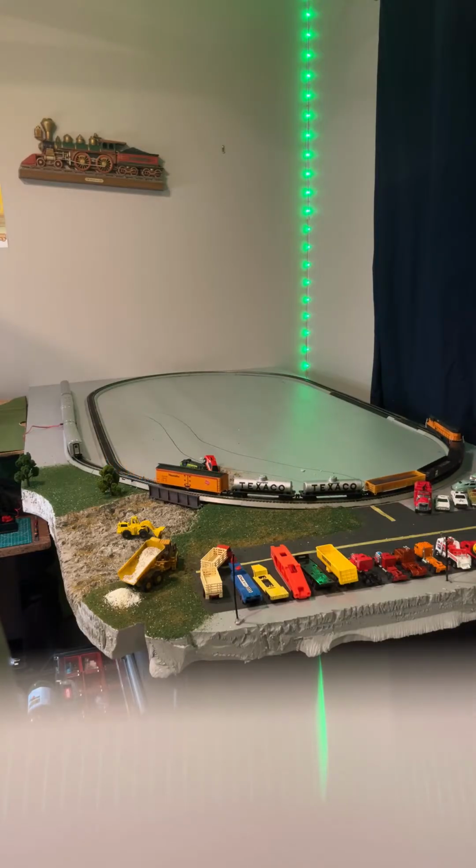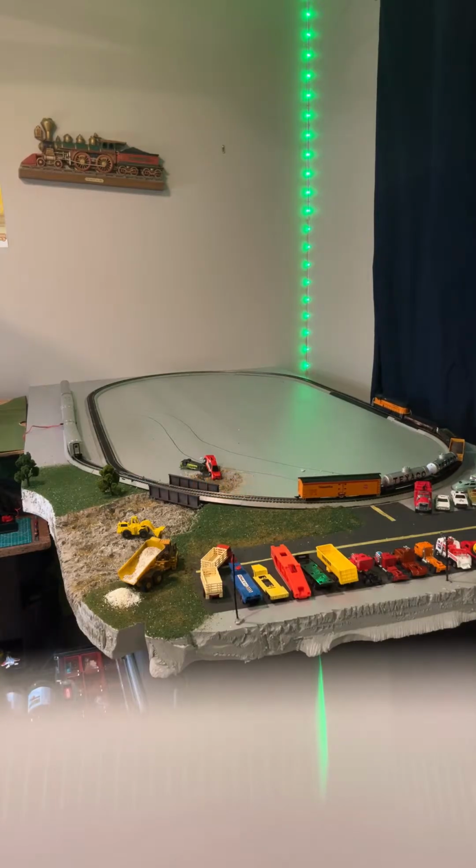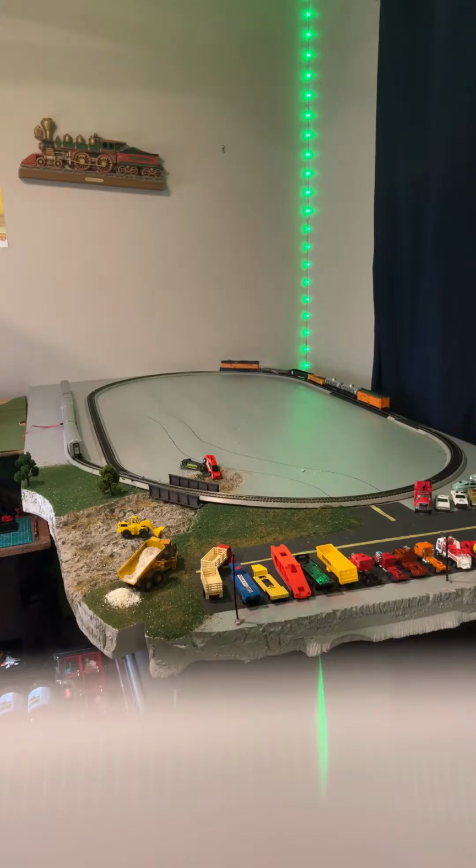Kiefer, you have N scale engines and cars on layout right now. That is cool. I'm more of an HO scale person than that. I think they make the most stuff for them and then the most realistic.